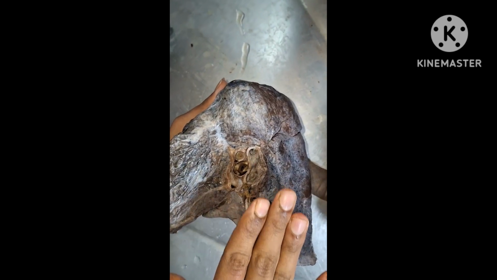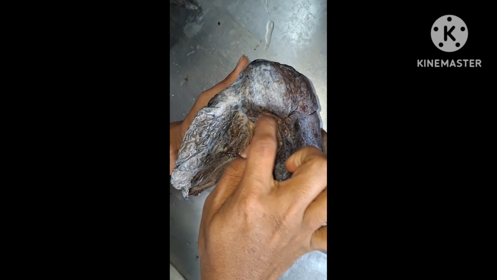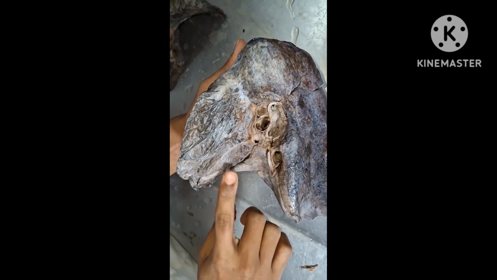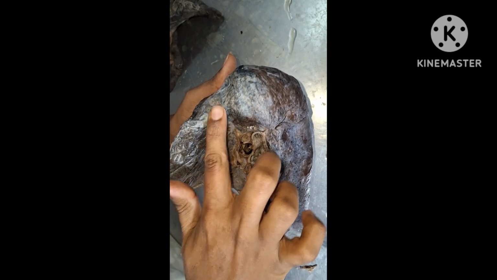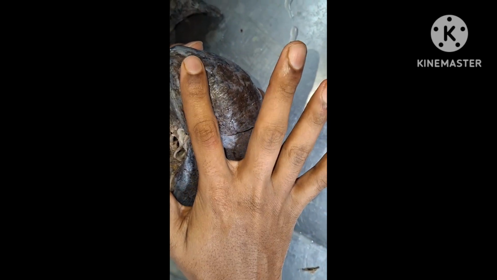The impressions of mediastinal structures on the lung: this is the arch of azygous vein, impression of the arch of azygous vein, and this is the impression for the right atrium, and this is the inferior vena cava impression, this is the superior vena cava impression, and this is the esophageal and tracheal impression on the right lung.